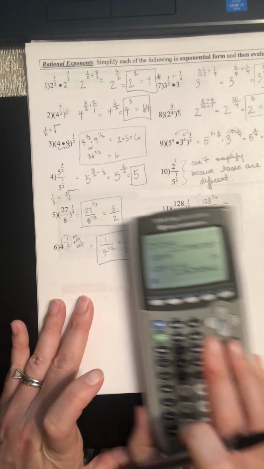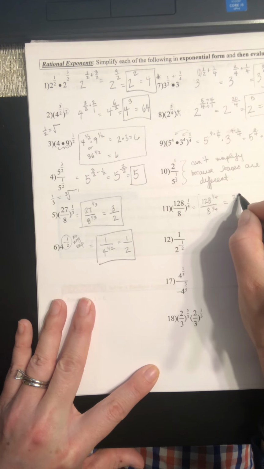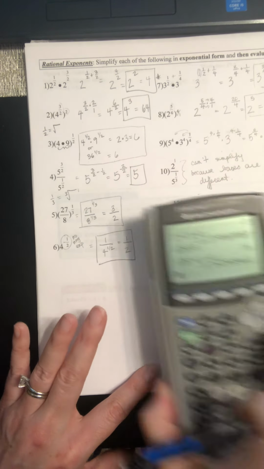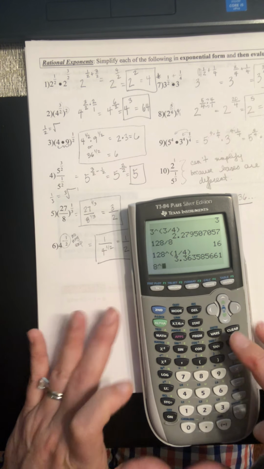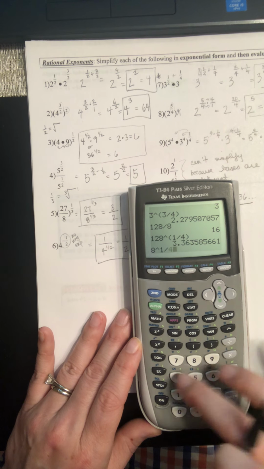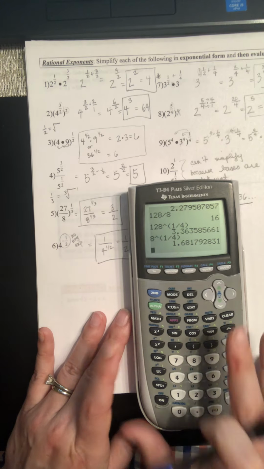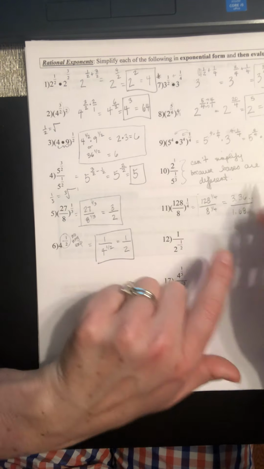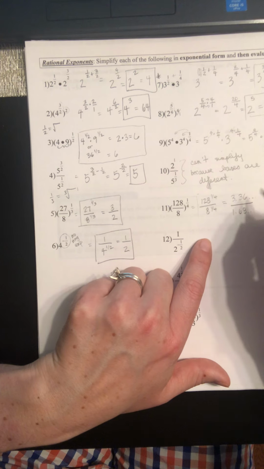And then, what is that, 3.36. And then 8 to the 1/4. Oops, just kidding. 8 to the 1/4 power. And we get 1.68, okay, something like that. Now, here's the deal. You can also divide these two, which will become much nicer, all right?